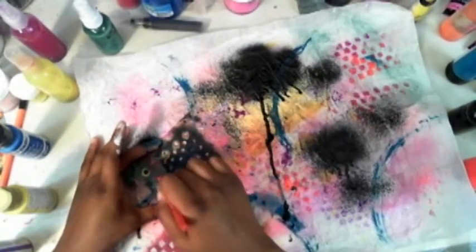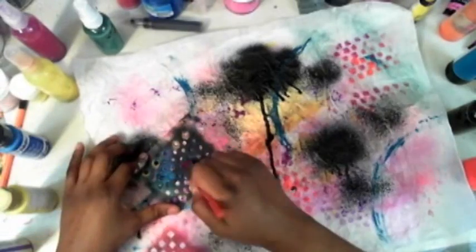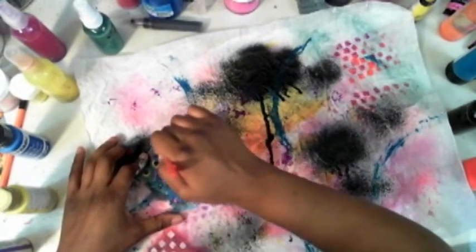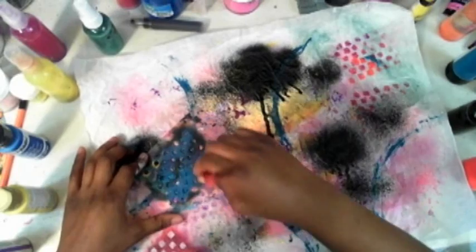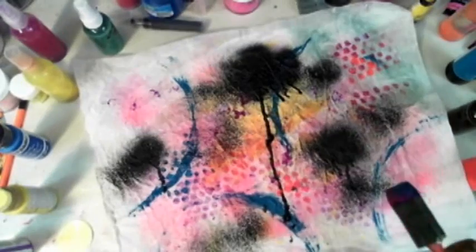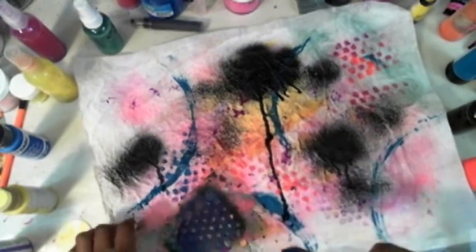So now I'm wanting to use a different stencil, and I'm using my Phthalo Blue acrylic paint to add some circles to the mix.